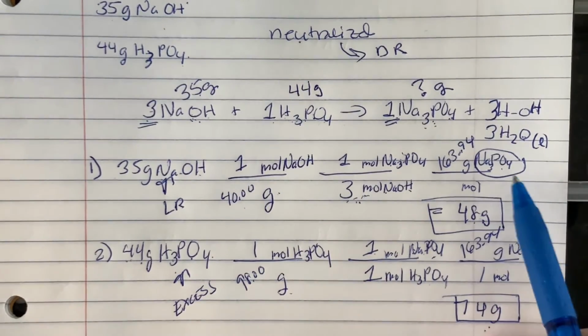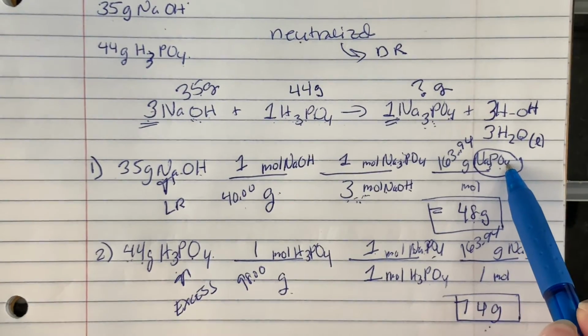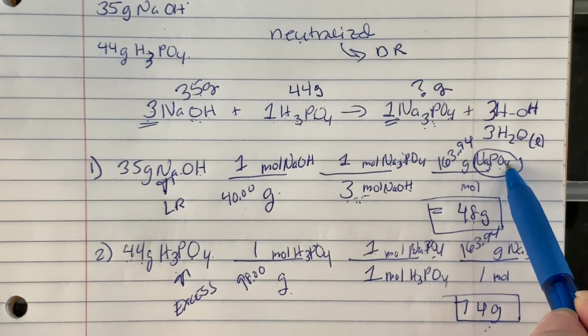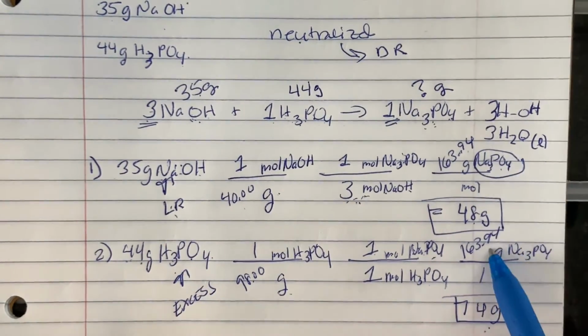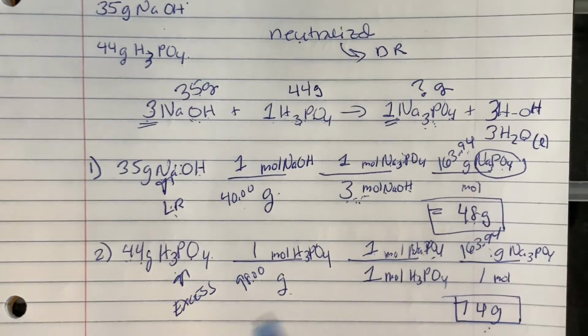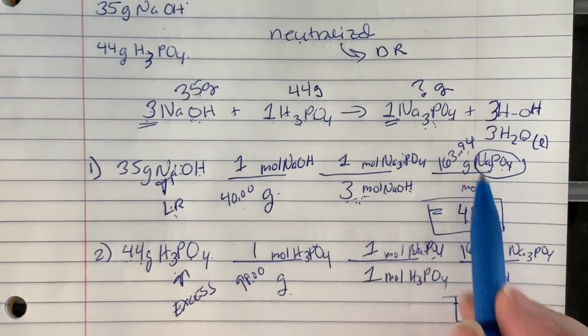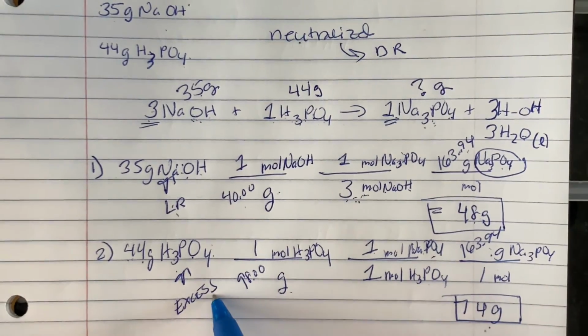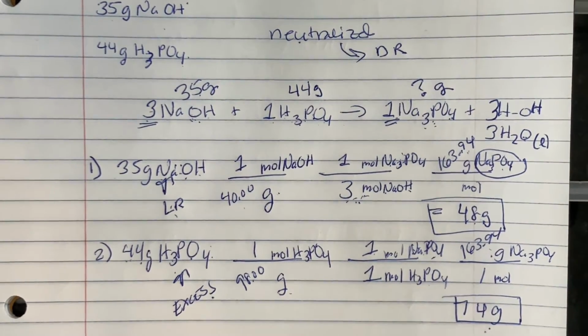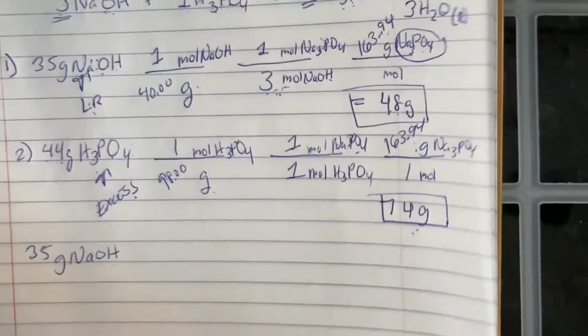A lot of people then want to say that sodium phosphate is your limiting reactant. Limiting reactant: what guy was limited? This is what's going to deal with your yield. Okay? So your limiting reactant is sodium hydroxide. Your excess reactant is phosphoric acid. So we have one more stoich to do now.